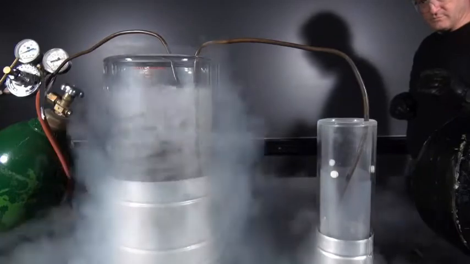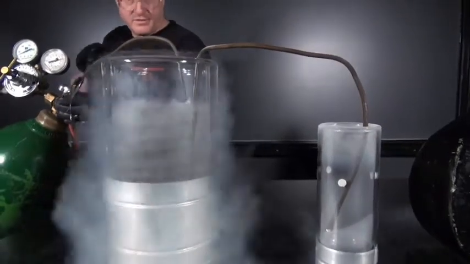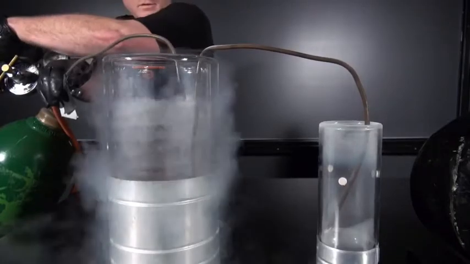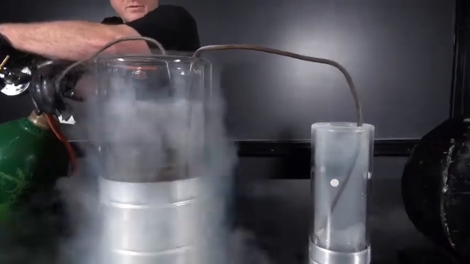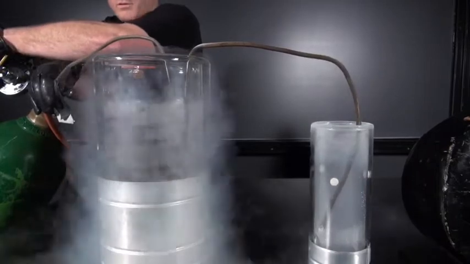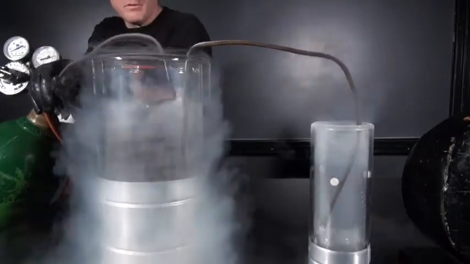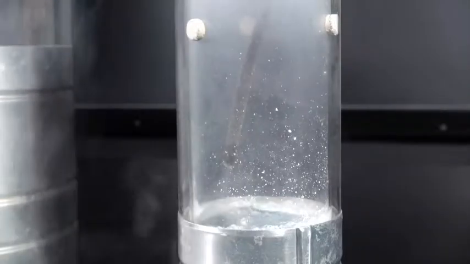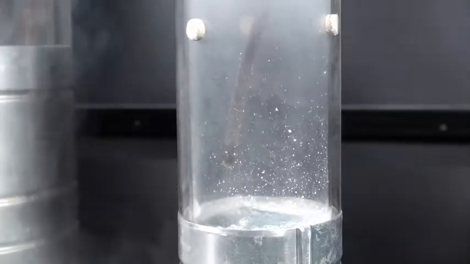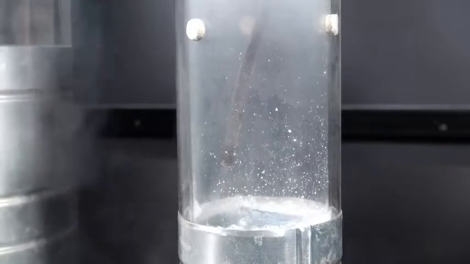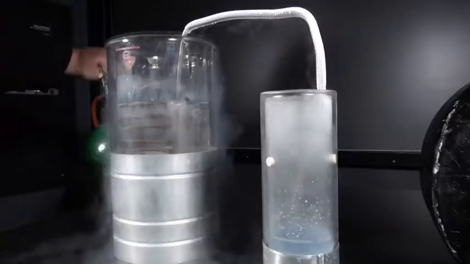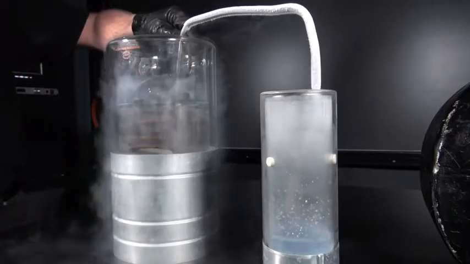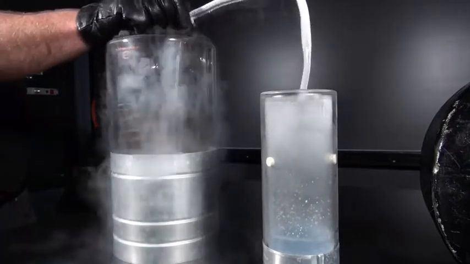All that bubbling is because the warm copper coil is making the liquid nitrogen boil. It's nice passing the oxygen through there, and as the oxygen gas goes through that very cold environment, it condenses, and we're getting liquid oxygen. And that tube is so cold that water from the air is freezing on it. It's frosting up.